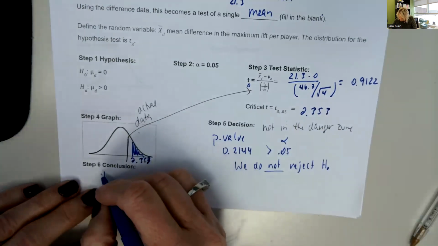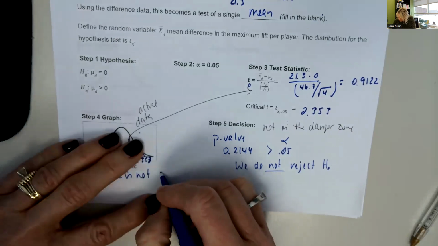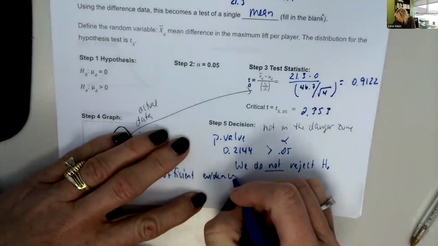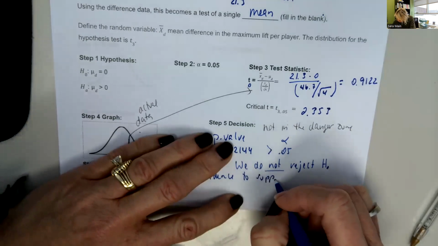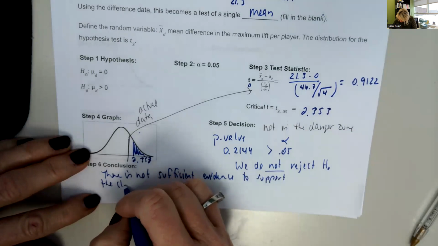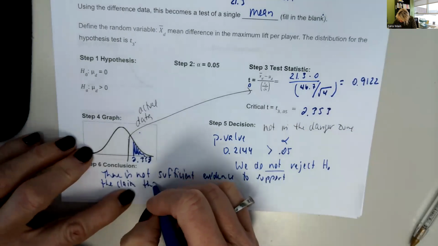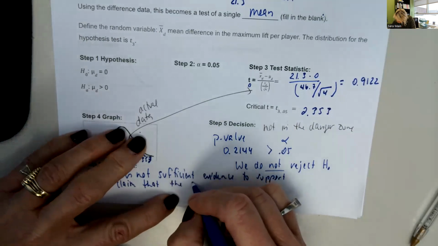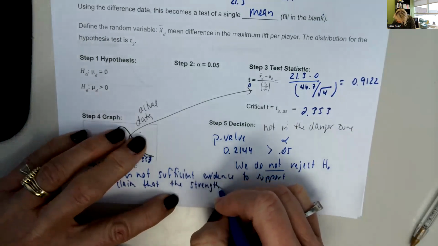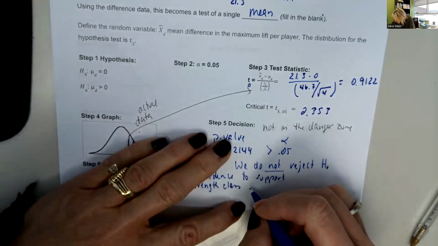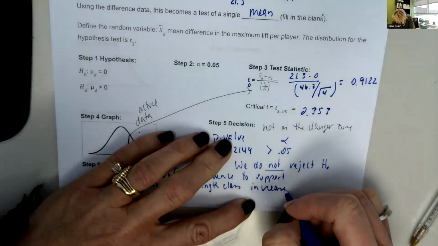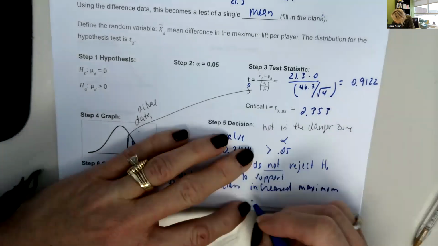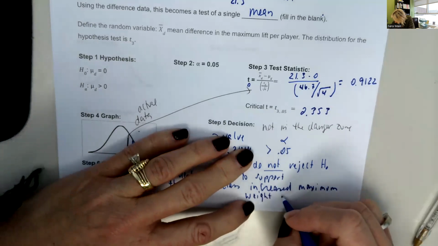So in our conclusion, there is not sufficient evidence to support the claim that the strength class increased maximum weight lifted.